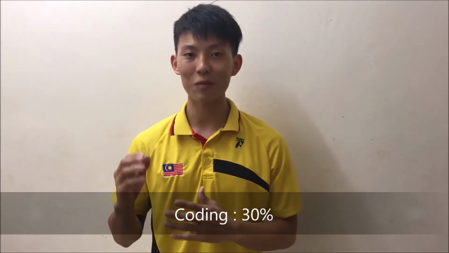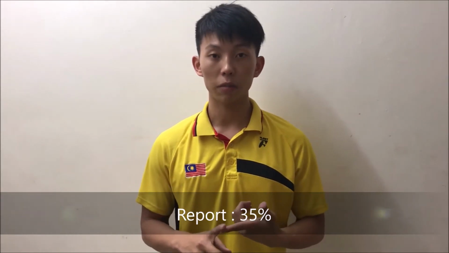So for the coding part, I contributed 30% of the part. I figured out how to upload the image to the server. I even bought a new server for the image upload and then retrieved from the server. For the report, I did 35% of the report, including the methodology and literature review. The methodology has 4 steps, which are pre-processing, plate extraction, character segmentation, and character recognition. So that's all from me.